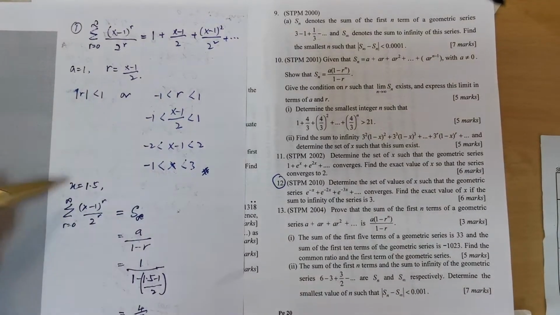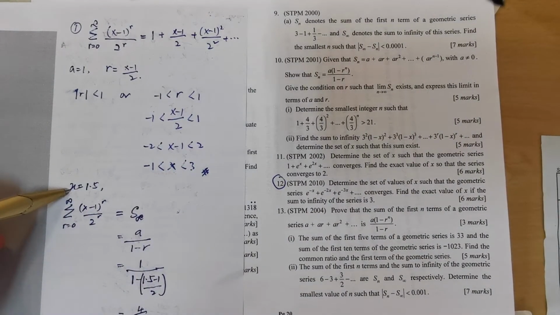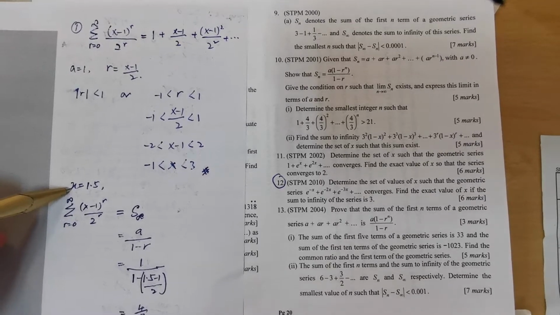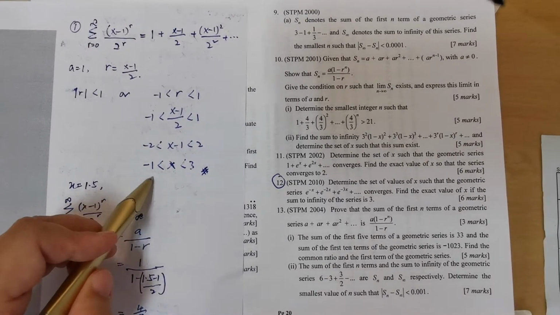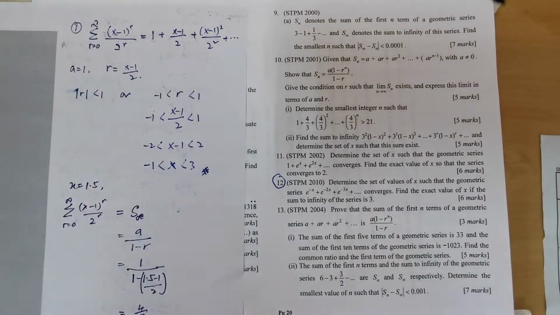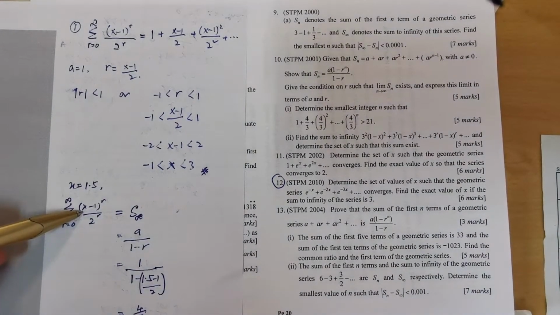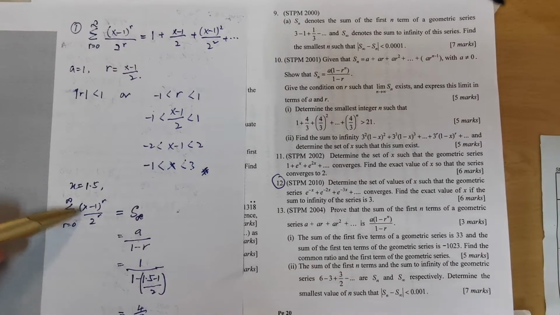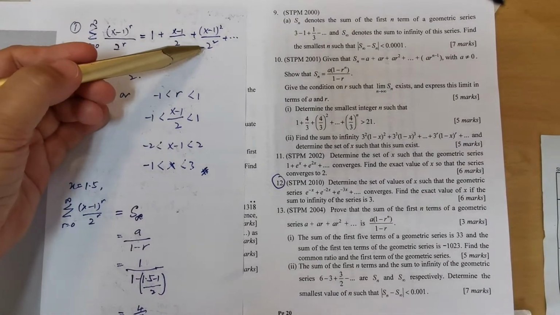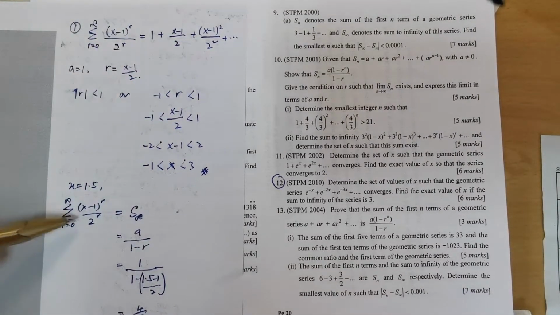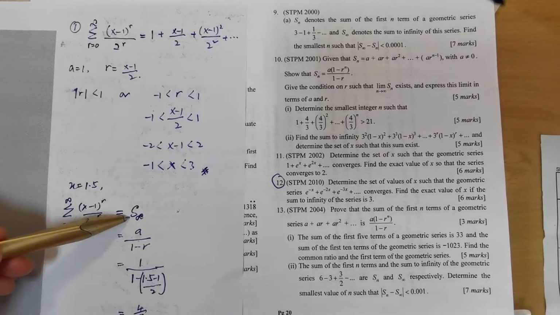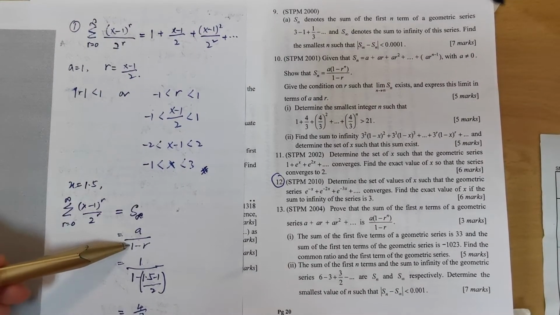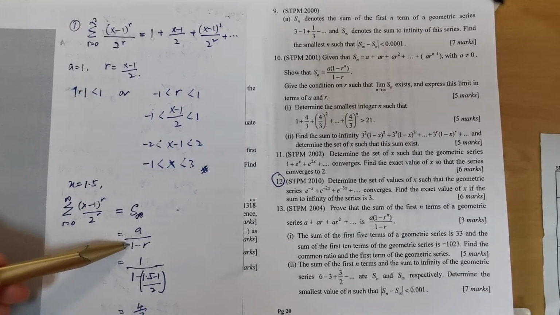Then the question says, substitute x equals 1.5 into the series and find the answer. 1.5 lies within this range, so it can be used. As I said, we know this is a sum to infinity, so we use the formula a over 1 minus r.